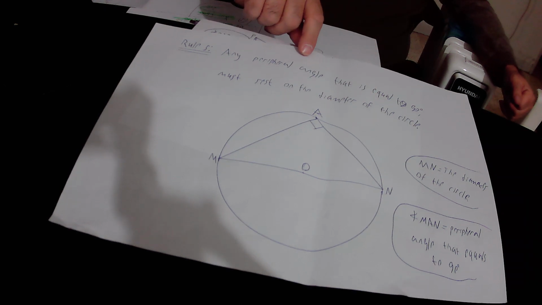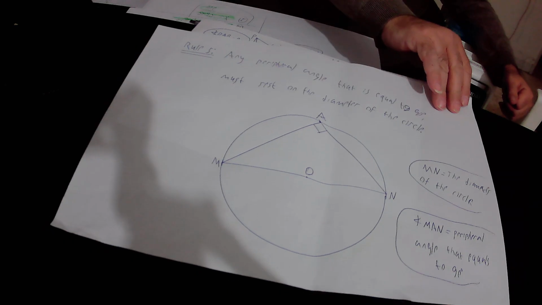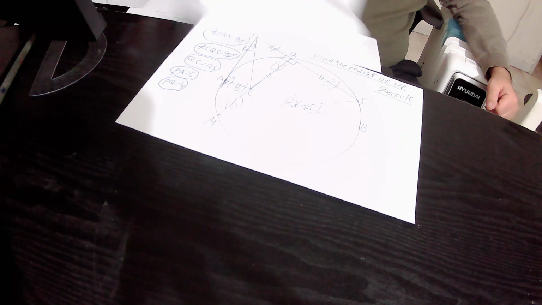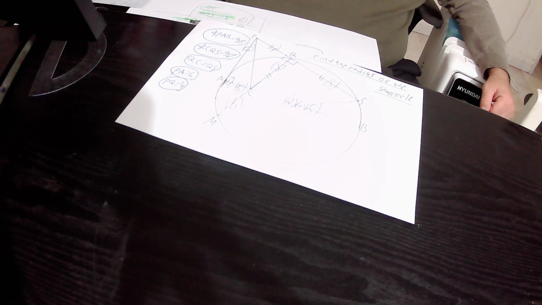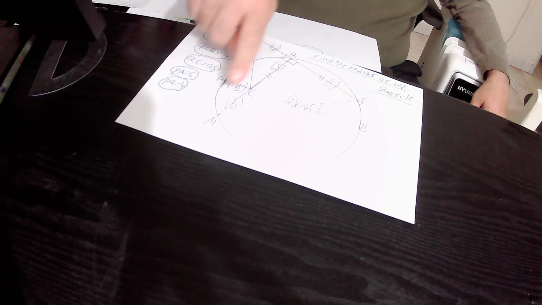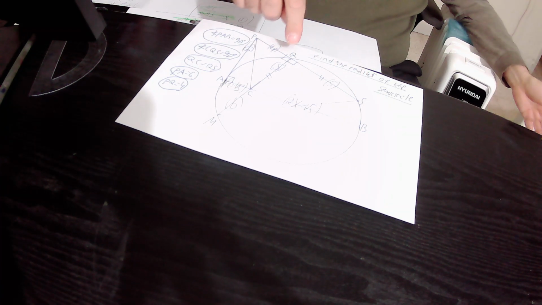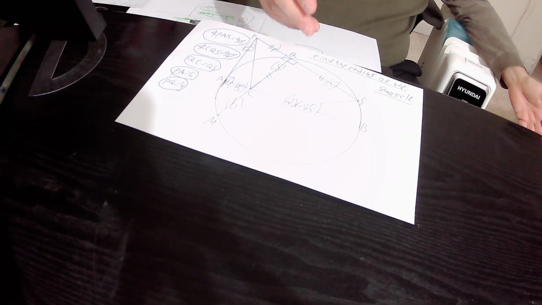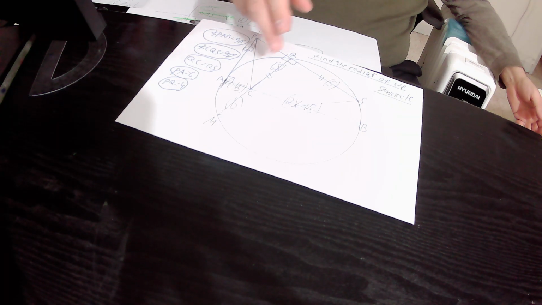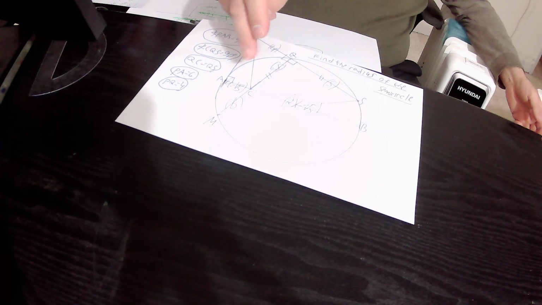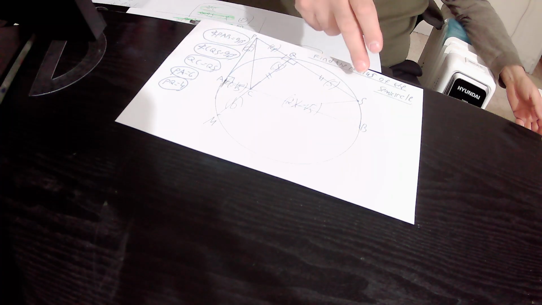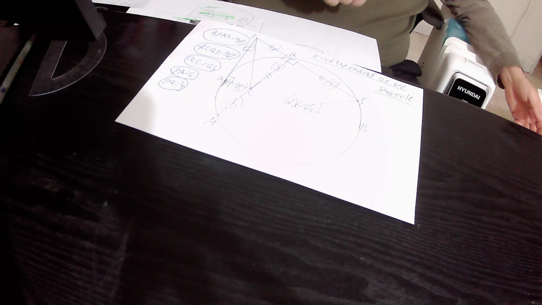We can implement rule number 5 in our drawing. Why? Because in our drawing we have also a peripheral angle that is equal to 90 degrees. This peripheral angle MQS equals 90 degrees. Therefore, according to rule number 5, this peripheral angle must rest on the diameter of the circle. This peripheral angle MQS rests on MS. Therefore, MS must be the diameter of the circle.